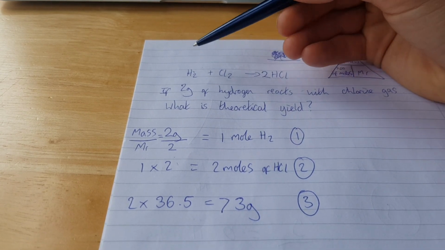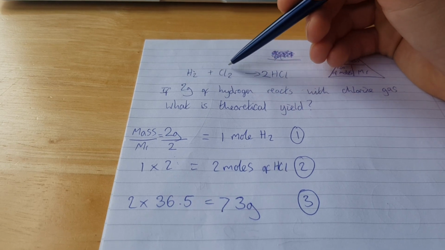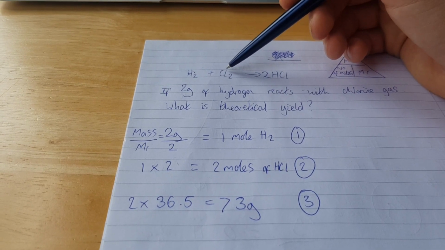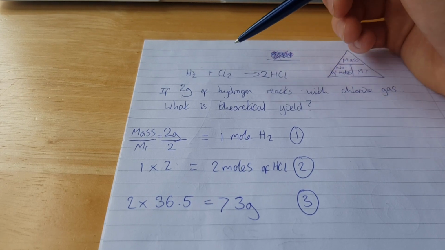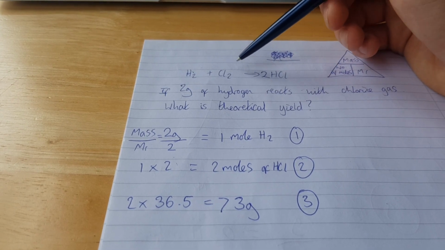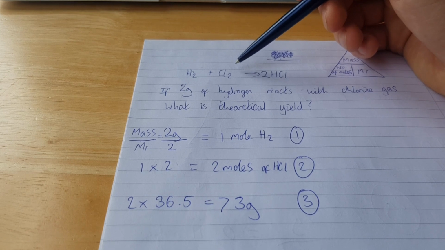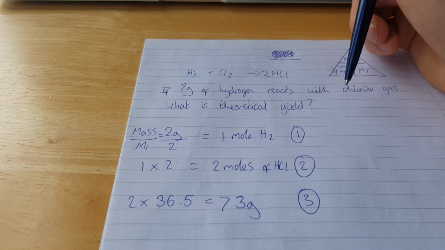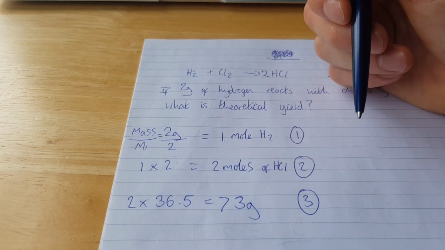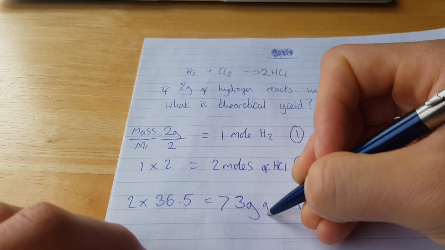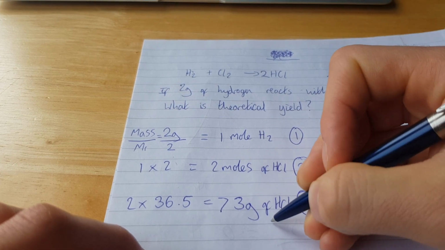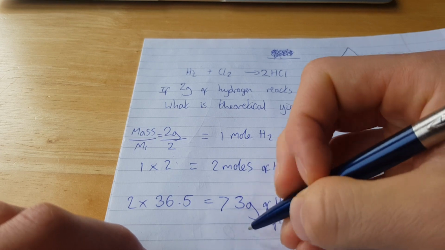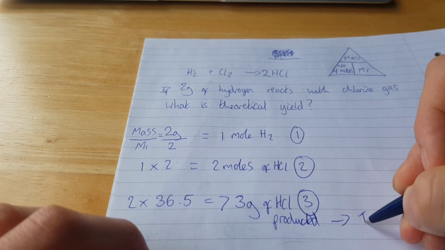Hydrogen's a really small molecule, chlorine's massive compared to that. It's got a 35.5 mass, so you've got 2 of those, and you've also got 2 of each of them effectively, and that comes together to make this compound, so you will have quite a lot of it produced. So 73 grams of hydrochloric acid produced, and that is theoretical yield, that's called.